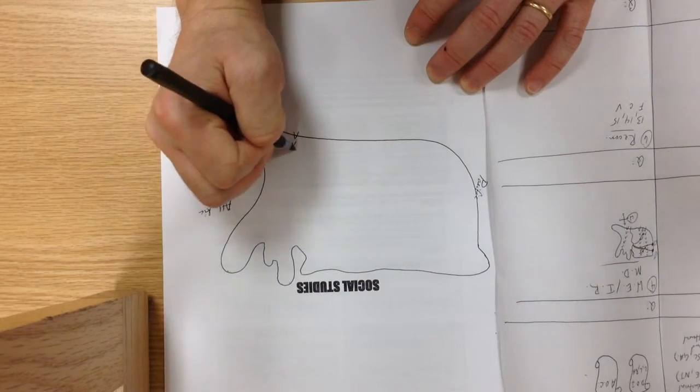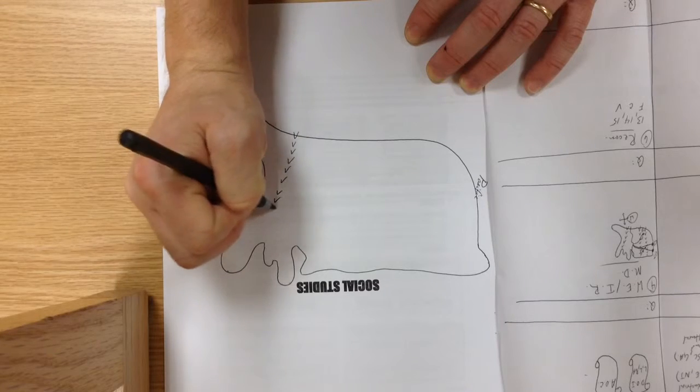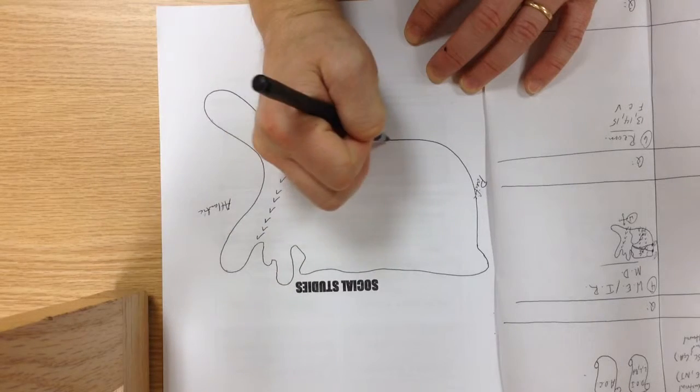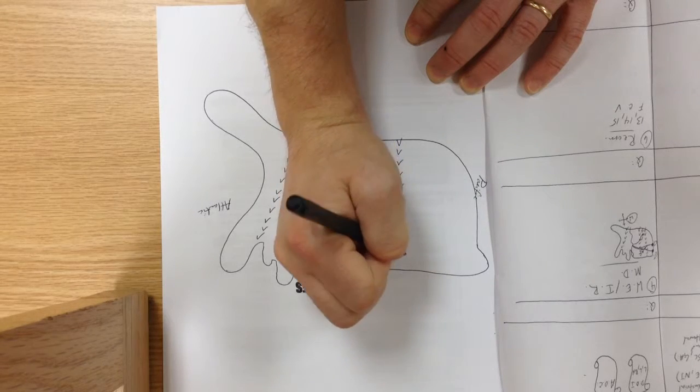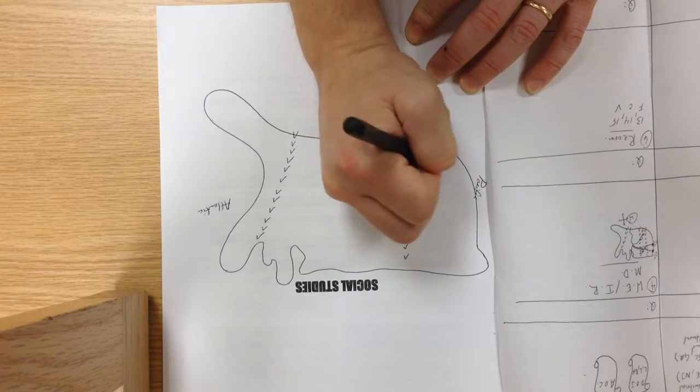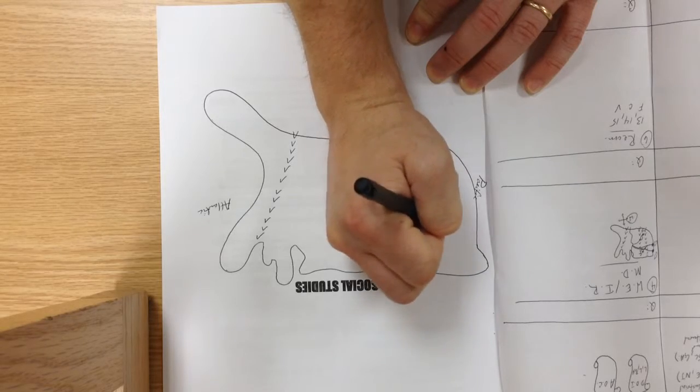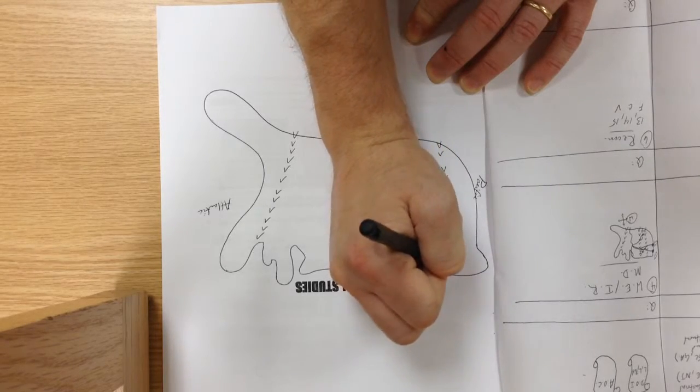Let's go ahead and add our terrain features here. We're going to add the Appalachian Mountains. Again, approximate. We're going to add the Rockies. Check. And then we're going to add the Sierra Nevada out here in California. Cool. We got all that.